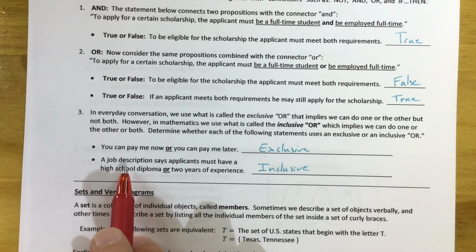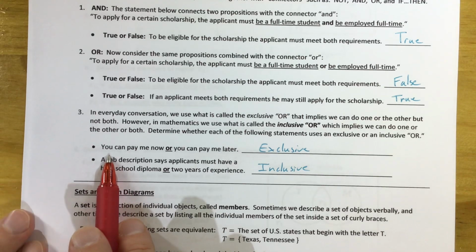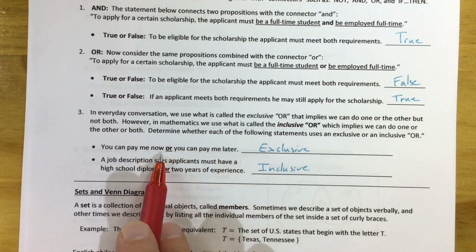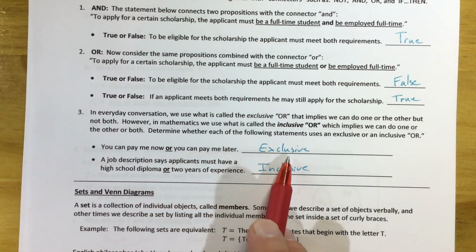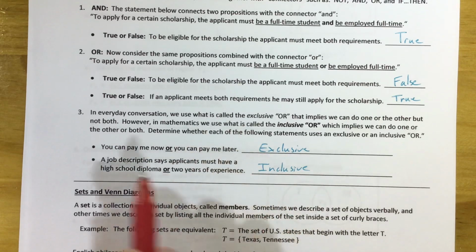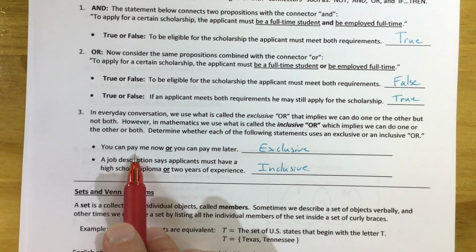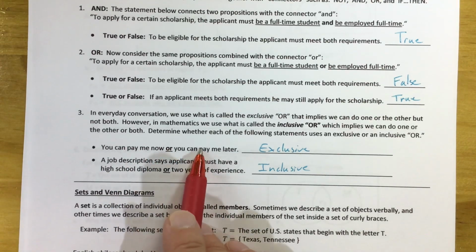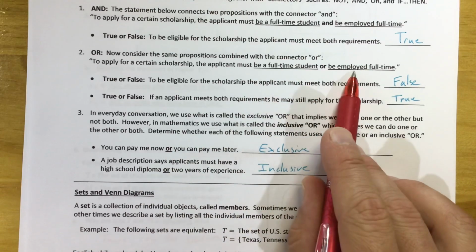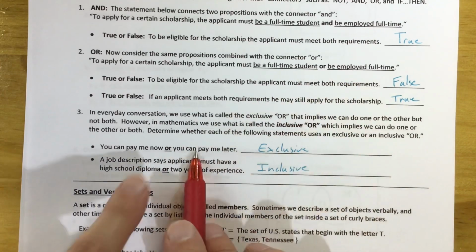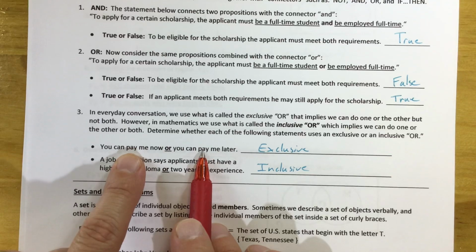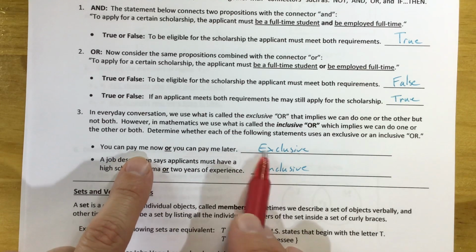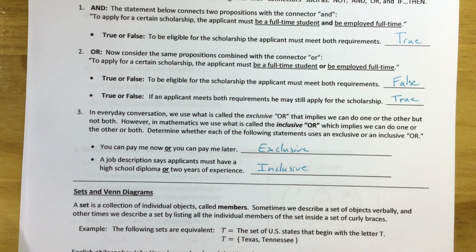Just set strict rules, but be open-minded and really consider. Okay, this one says, you can pay me now or you can pay me later, right? You borrowed money from somebody. You can pay me now or you can pay me later. We're going to call that exclusive because you can either pay now or you're going to pay later, but you can't do both of them, right? And you go back to the scholarship, you can meet both of the requirements of the scholarship, and that's fine. But this wouldn't make sense to do both of these things because then you'd be paying twice as much. Okay, and we call that exclusive because it can't be both.